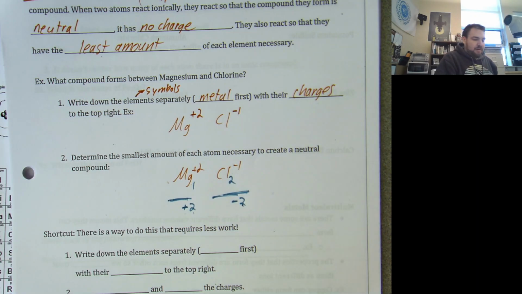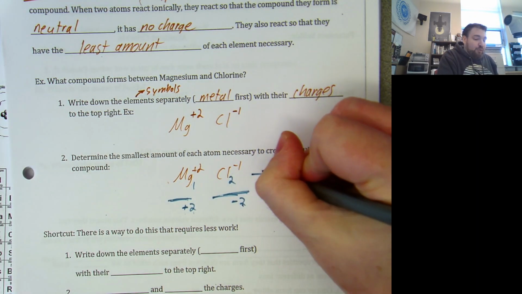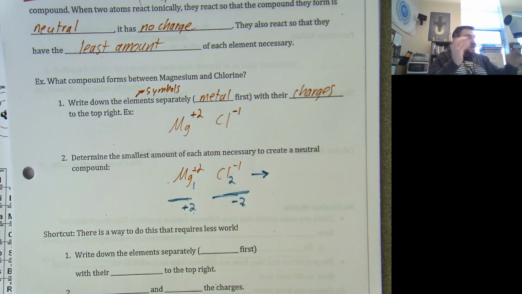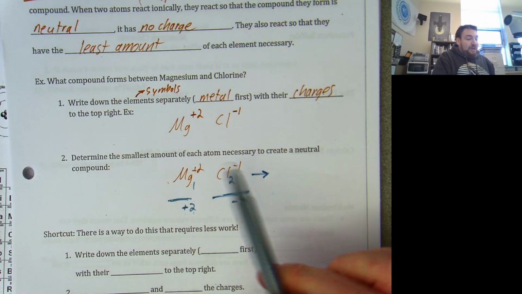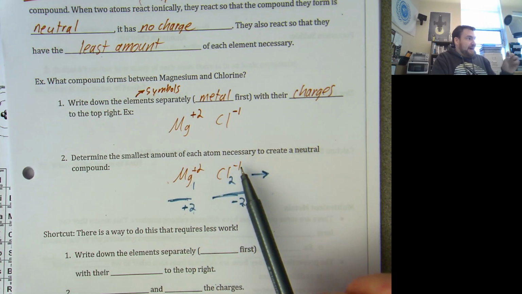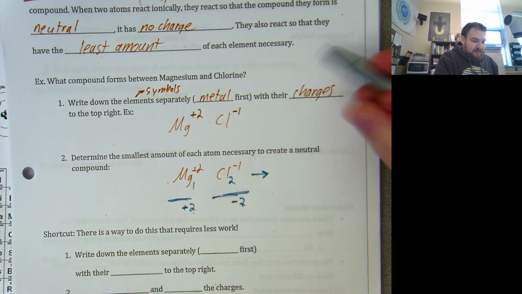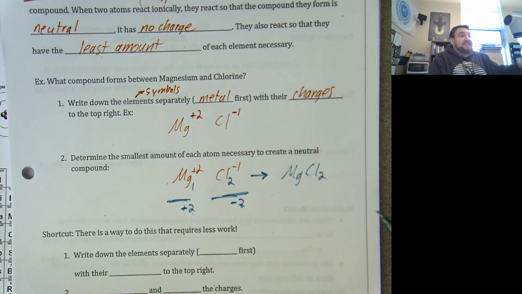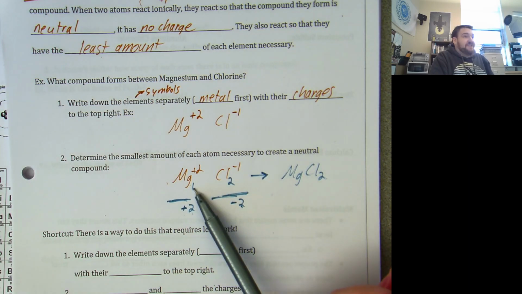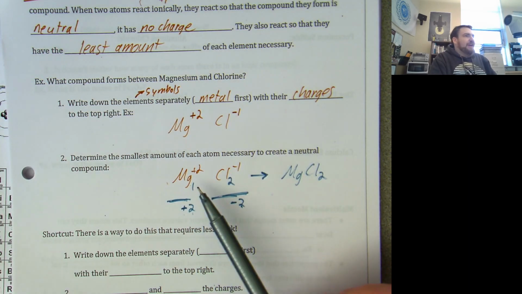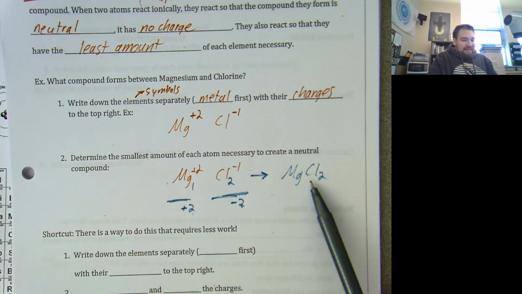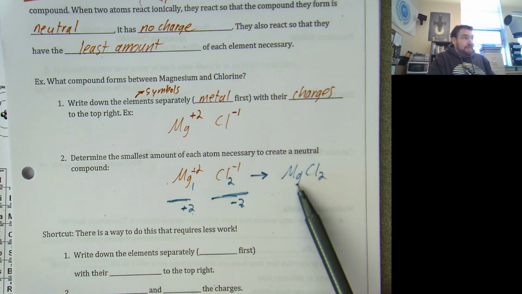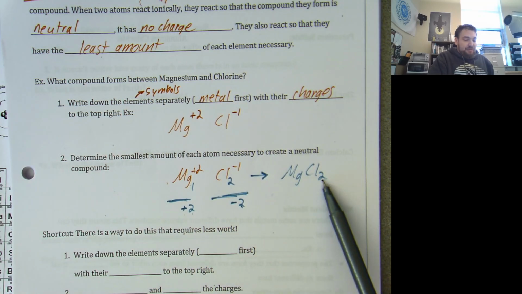Very good. So then at the end of the day, when you write the formula, to finish the formula, we do not write the charges in the final form. This thing would be MgCl2. And just like in math, if you have 1 of something, you don't write the 1. The fact that there is no little number 1 down here at the bottom means that I have 1 magnesium, that's it, and you put the little 2 down there on the Cl.